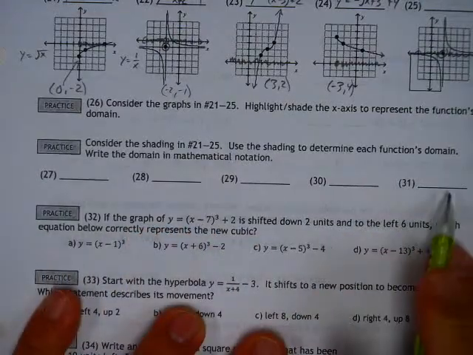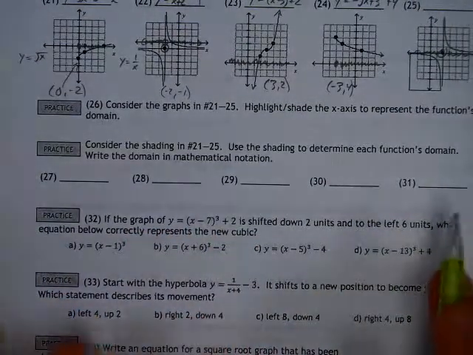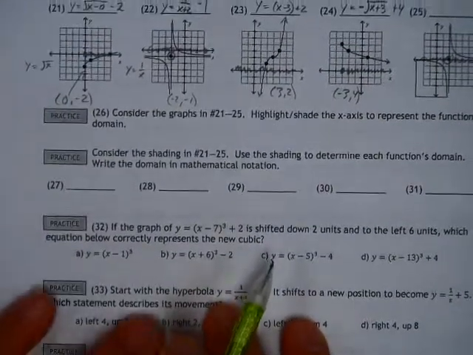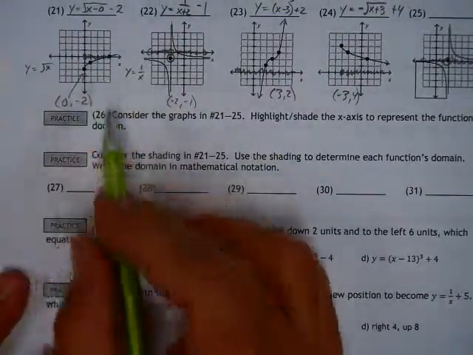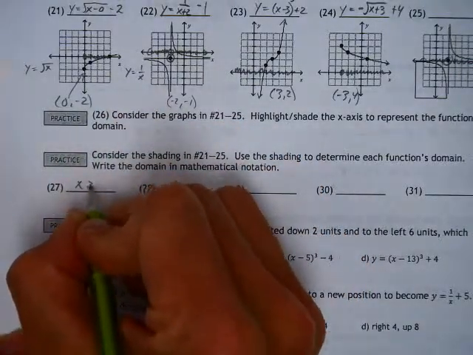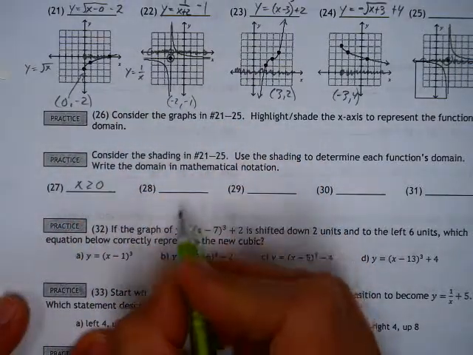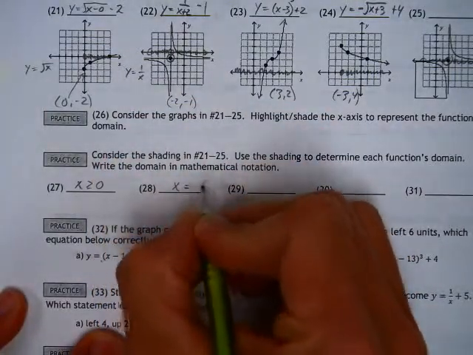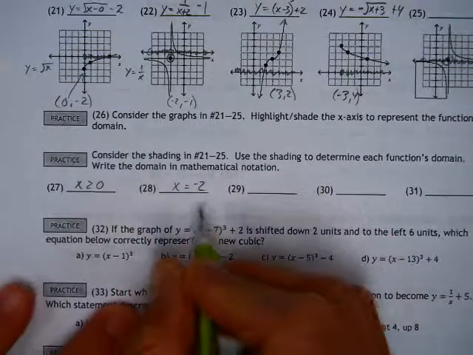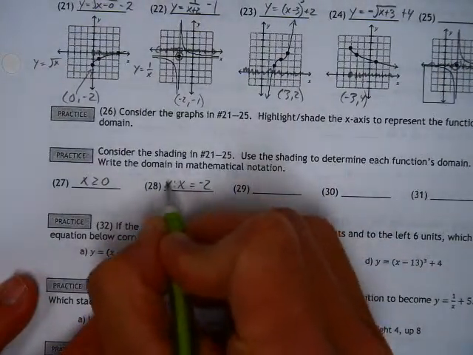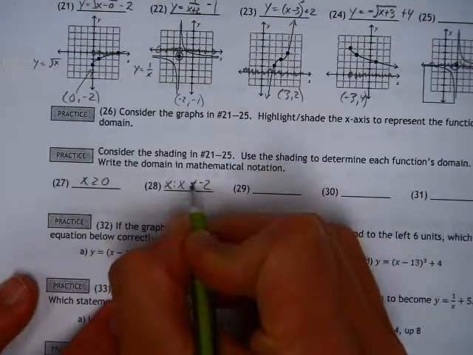And in 27 through 31, we're supposed to use some sort of mathematical notation to identify what's going on here. This one's relatively simple. We can say that this is x is greater than or equal to 0. Here, x is not equal to -2. Now, the technical notation would be all values of x such that x is not equal to -2.